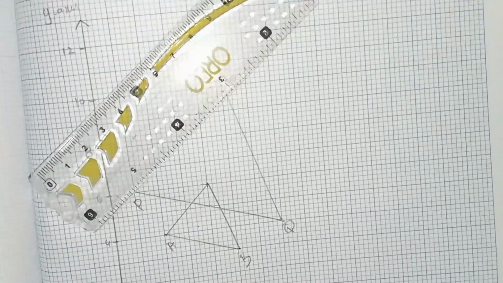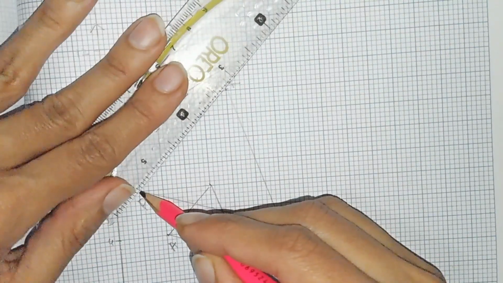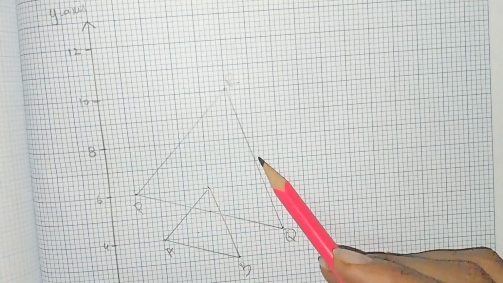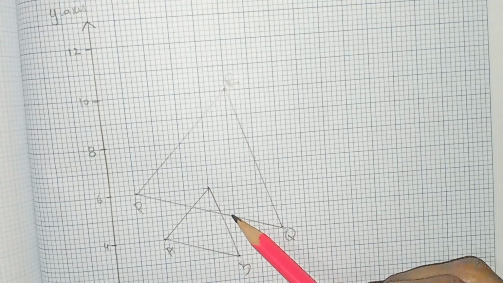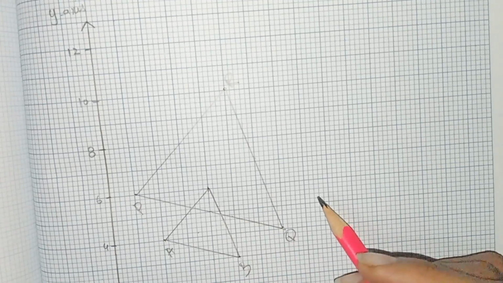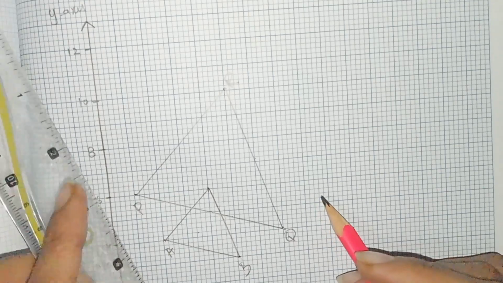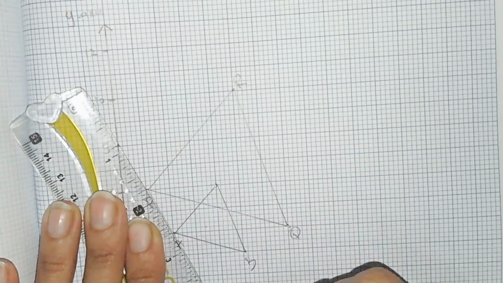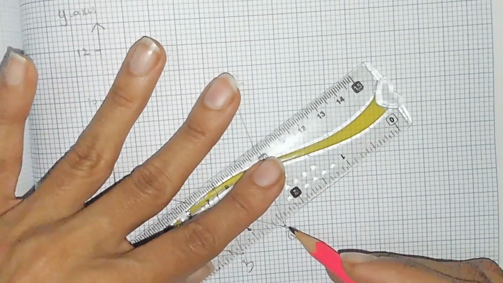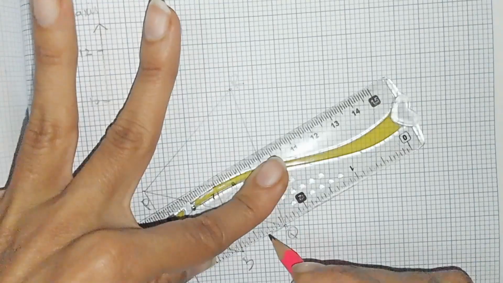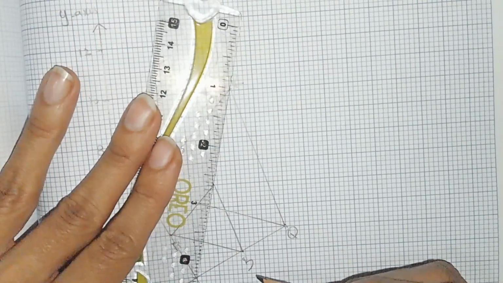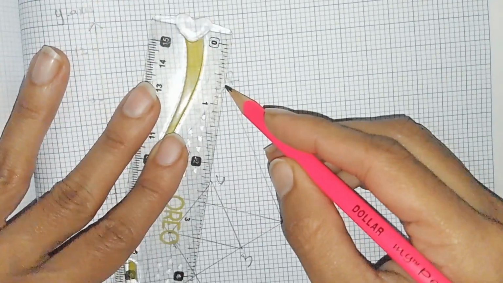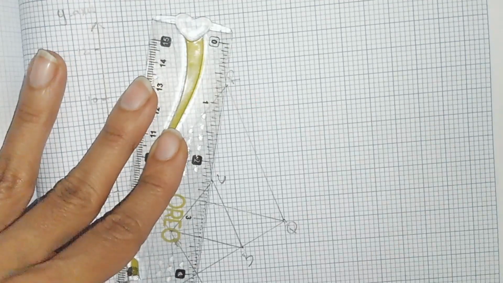Now join P with R. And this is the image of this triangle ABC. Now we have to join these points: P with A, Q with B, and R with C. This is the point C, and R with C.